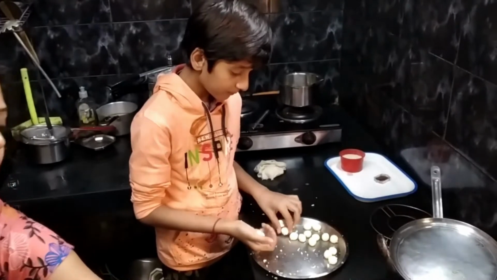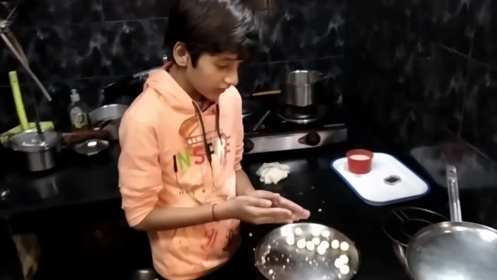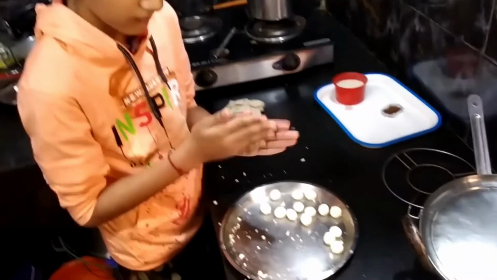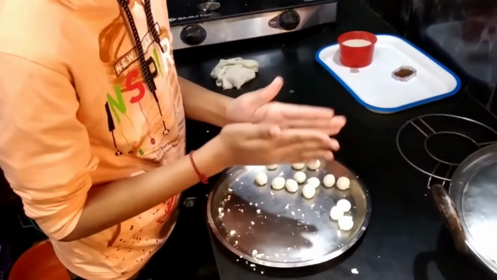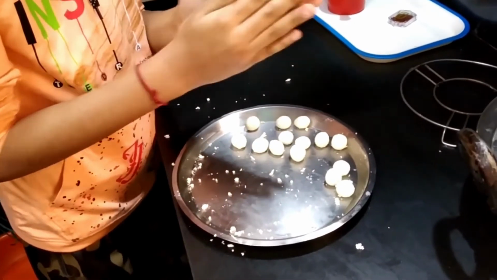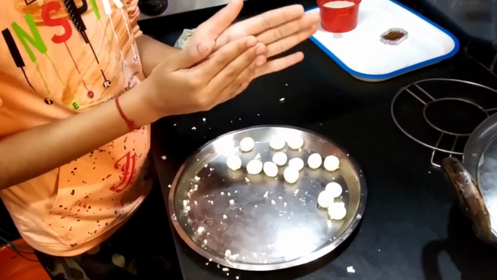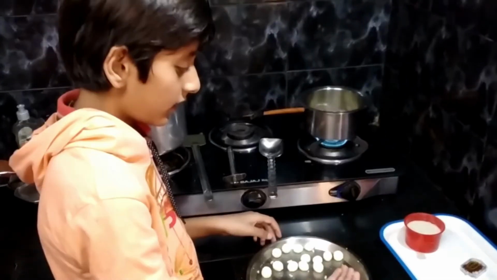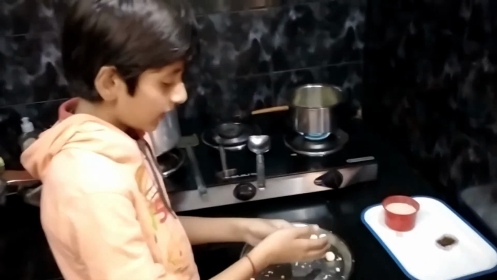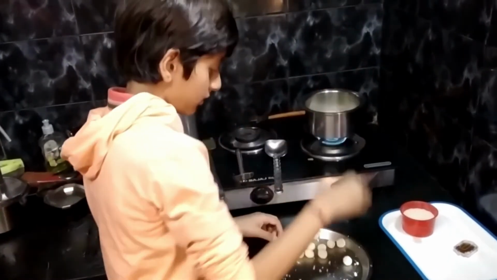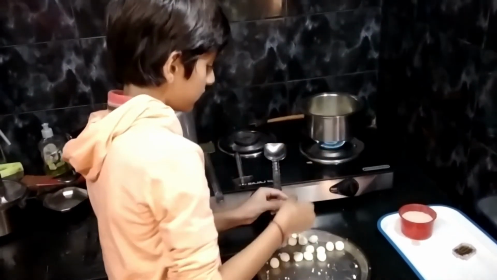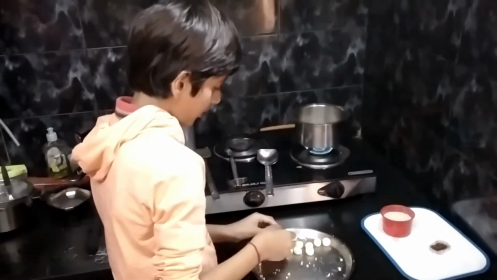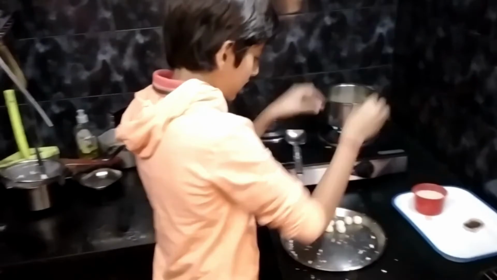There are 14 balls. So I'm making the last ball. Yeah, all the balls are ready. Now I'm putting it into the sugar syrup. It's the hot water. We put sugar syrup on it.